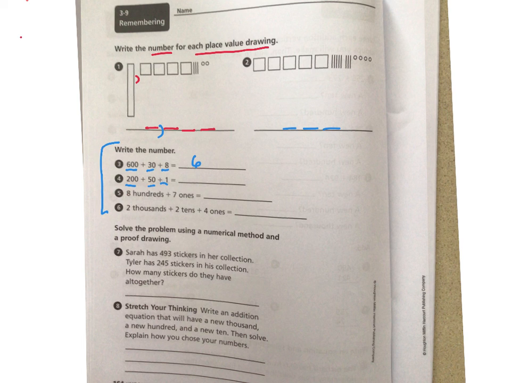Now, look at number 5. I have hundreds and I have ones, but there's something in the middle there. I'm missing my tens. So make sure that when you're doing number 5, okay, you're going to have 3 spots. Because there are no tens, you need to mark that spot with a 0, okay? You're going to figure out your hundreds and your ones. I also see, I'm not going to tell you, but I see thousands, tens, and ones. There's something missing on number 6. You be a detective and you figure out which spot is missing so that you can mark that with a 0, okay?